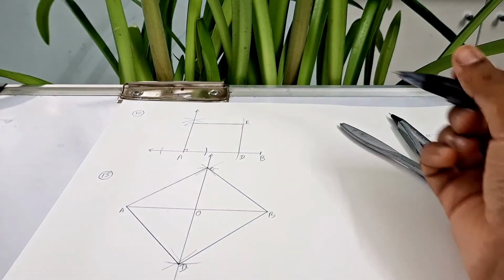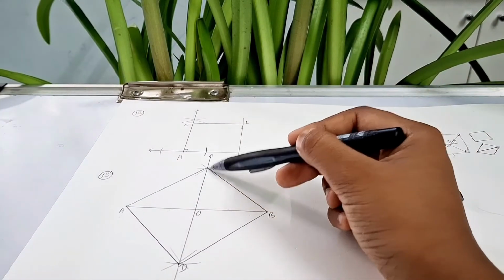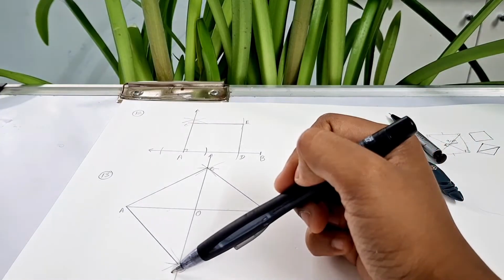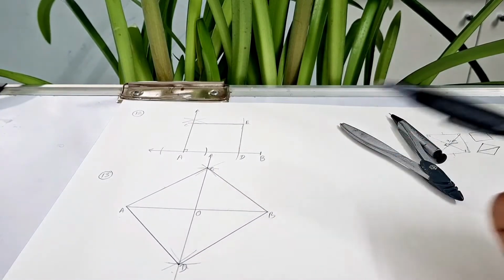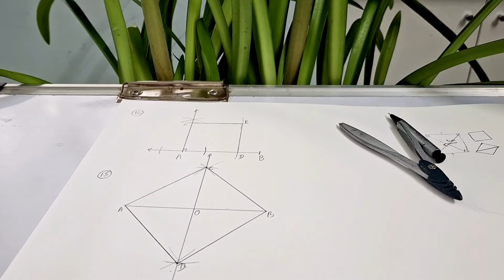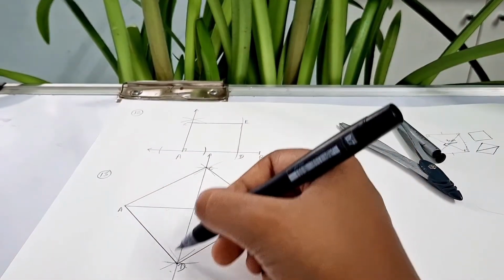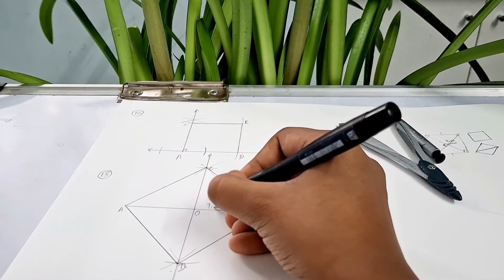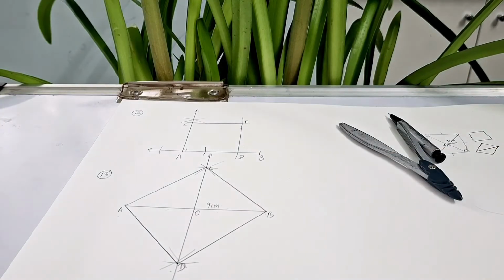Here the construction is complete and ACBD is the required square. Here these are the two diagonals. Each diagonal measures 9 cm. Hope that your concepts are clear.